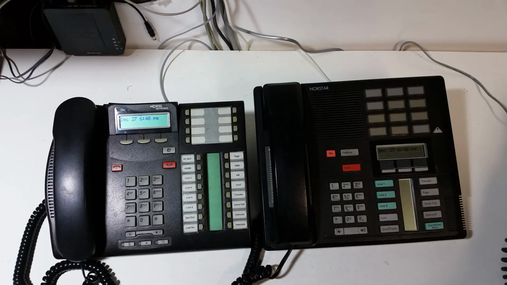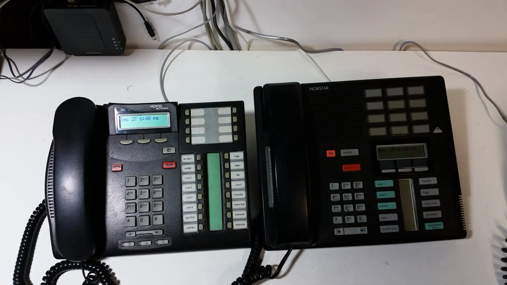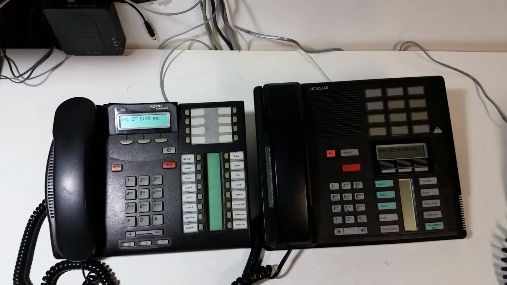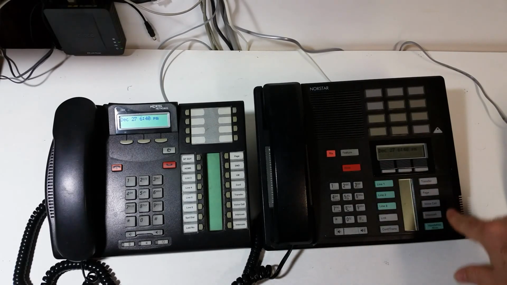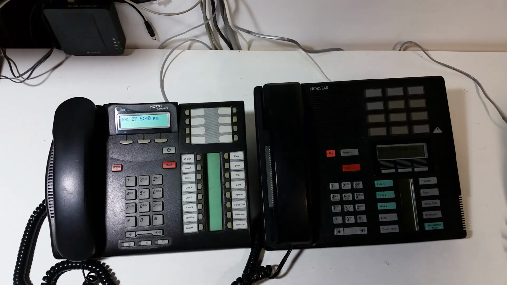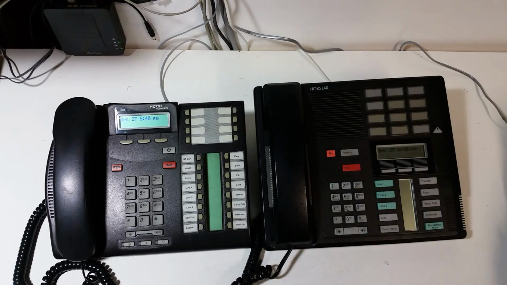Well, guess what? That doesn't work in every organization, because once you get into mid-sized businesses where you have more than 6 lines, you cannot have universal line appearance. You can't have 20 telephone lines appearing on every phone. So you have to use a technique known as park. So let's repeat that inbound call, and I'll show you what park looks like.